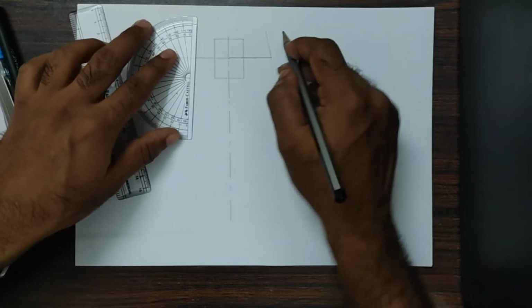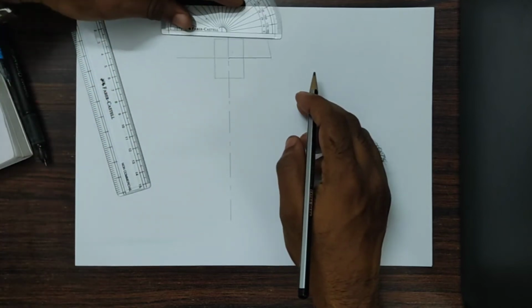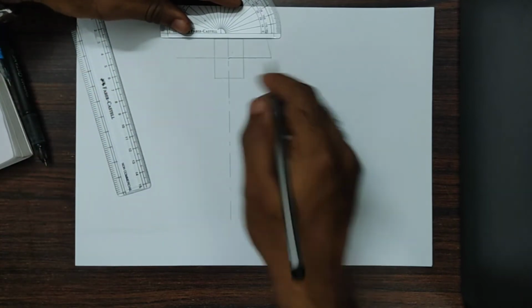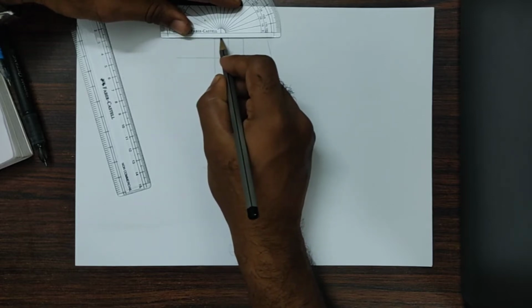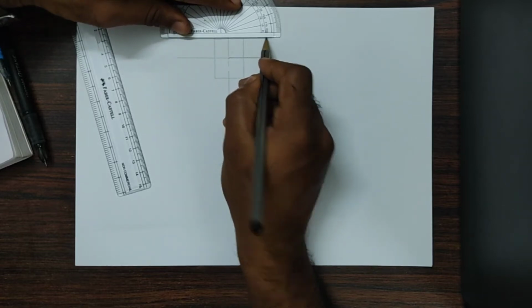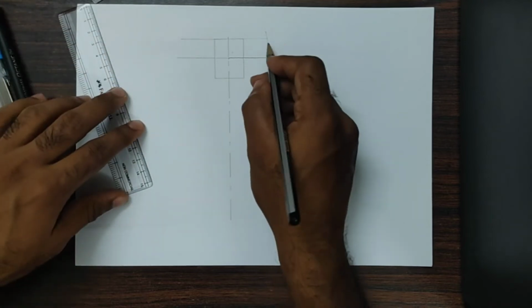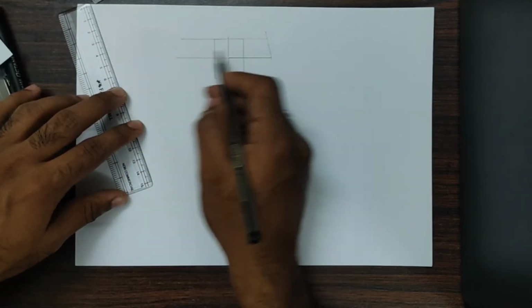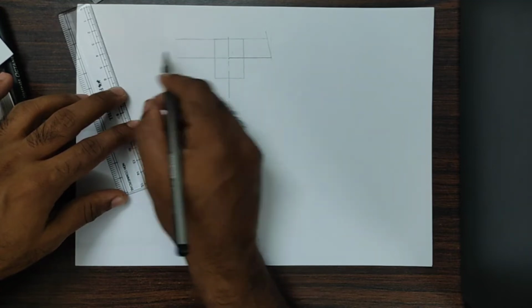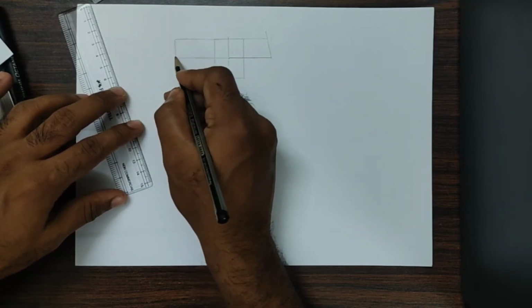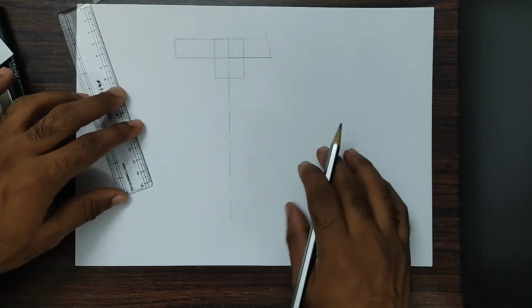So the edge of my plate will be like this, and I have to close this for obtaining my plate. So this will be my top plate, and this dimension I don't know about, so I will be just drawing it arbitrarily.